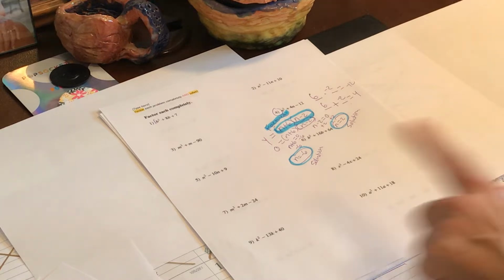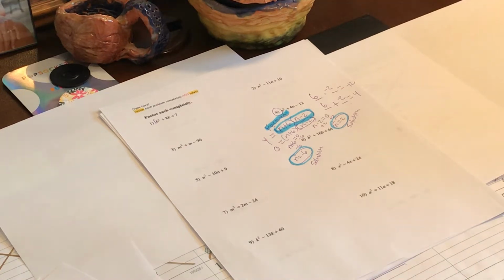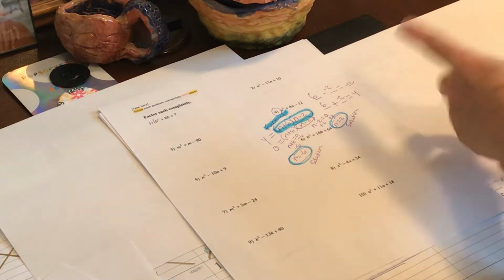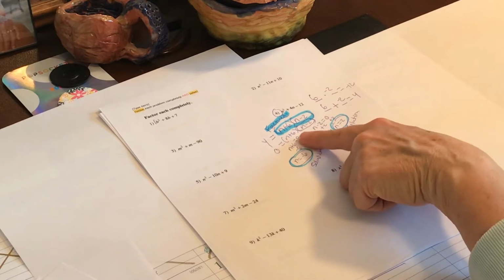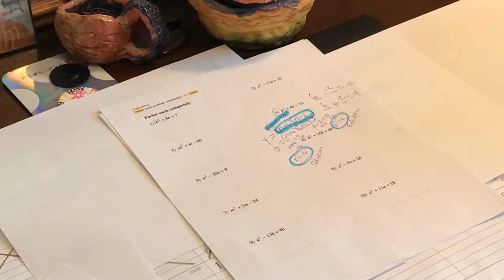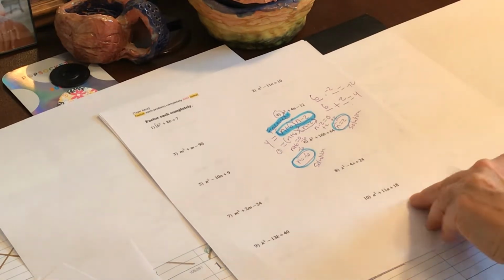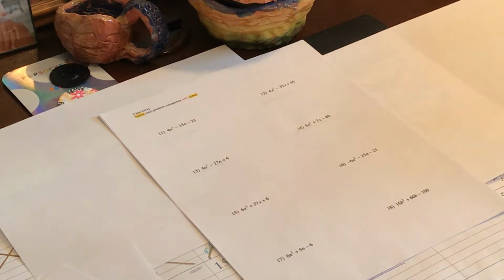Okay, all 10 of these should be similar to number 4. Factor it by finding your two numbers. Solve it by finding out what value would make each separate factor equal to 0. All right, page 2. Page 2 might be the toughest page, even though it's page 2.